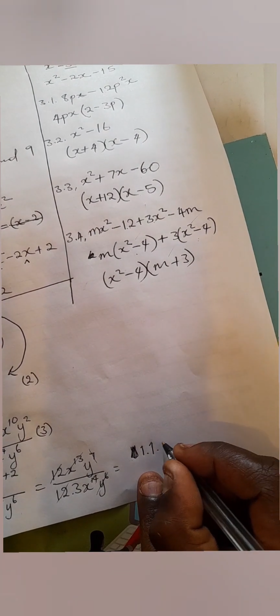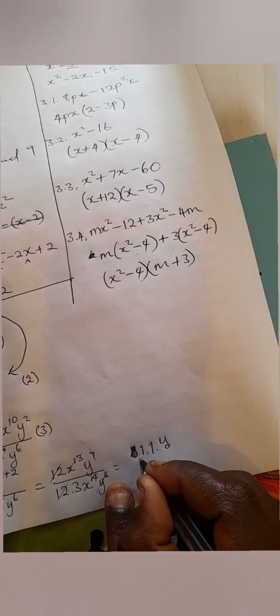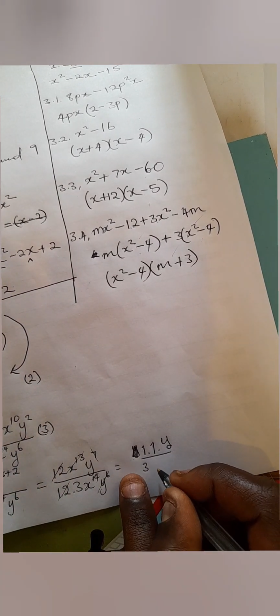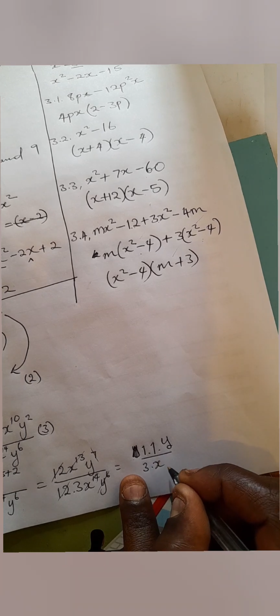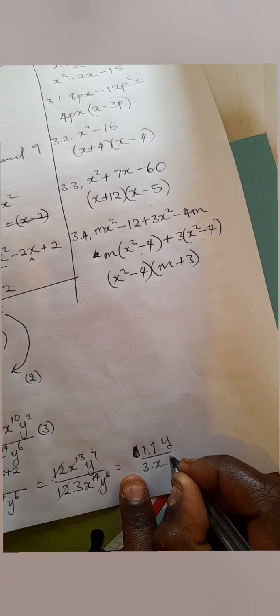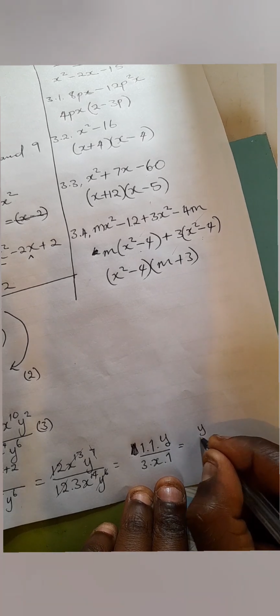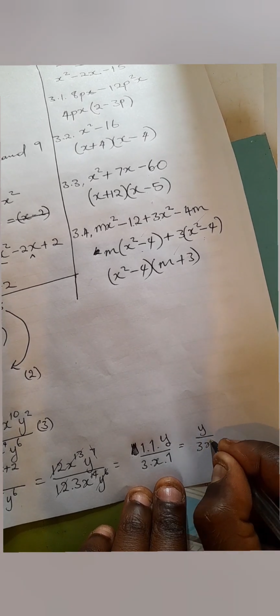Here you have y divided by 3x. I don't know if people will be able to understand this. Okay, this equals y over 3x.